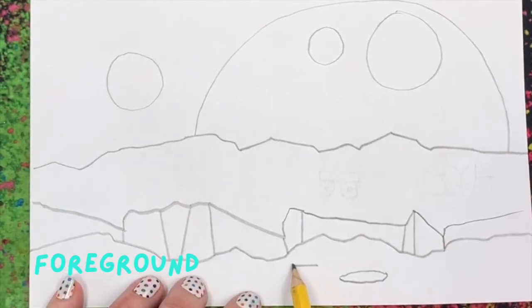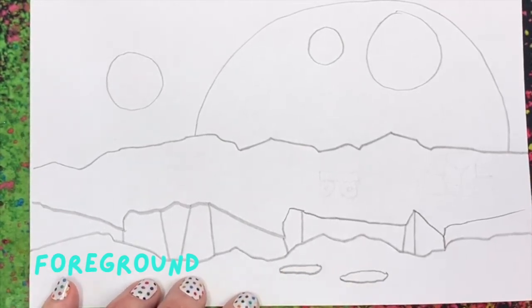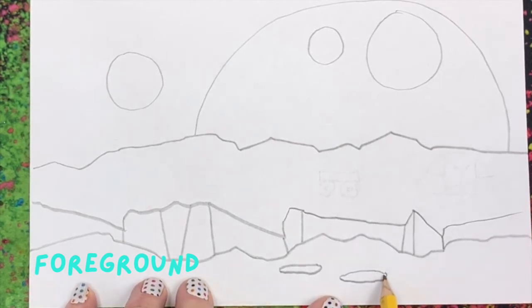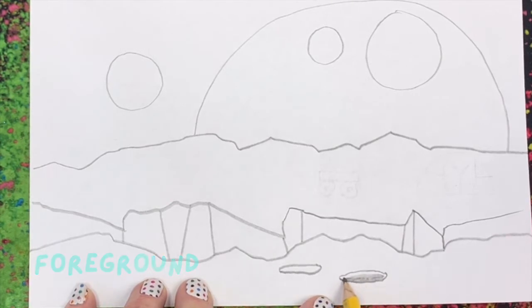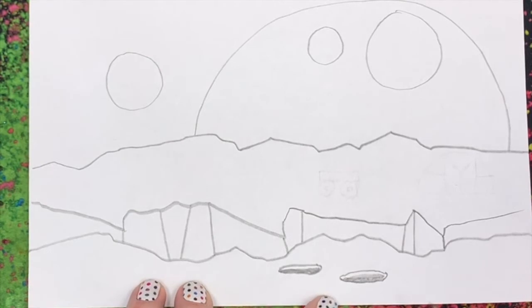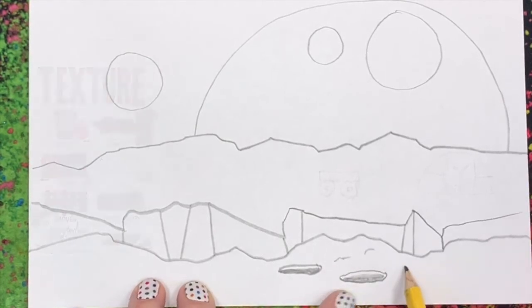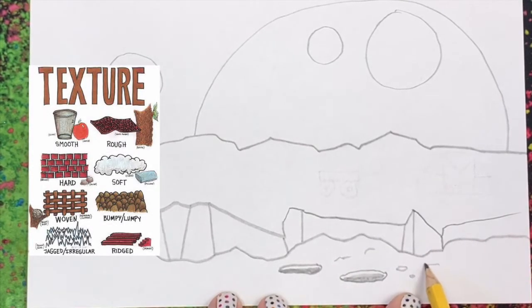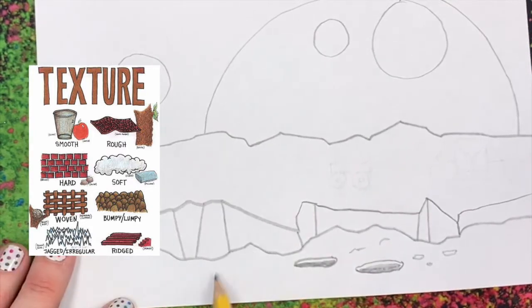I'm going to make these flat ovals. They'll look like craters, like they're little holes. And the way you make them look deep is by adding that little colored in or shaded part at the bottom of your oval. I'm going to add some little rocks to give our planet some texture.